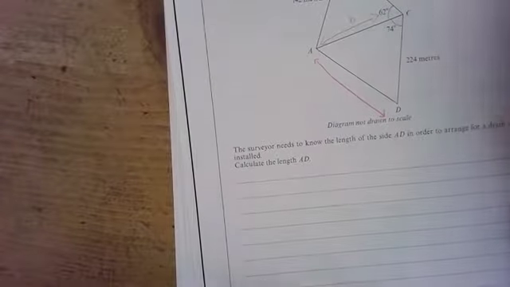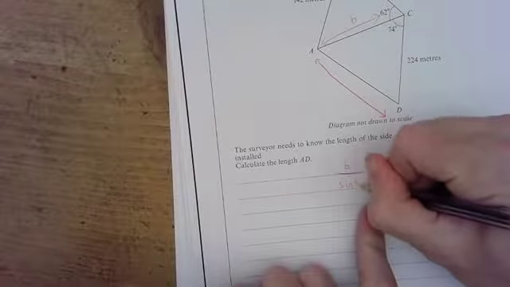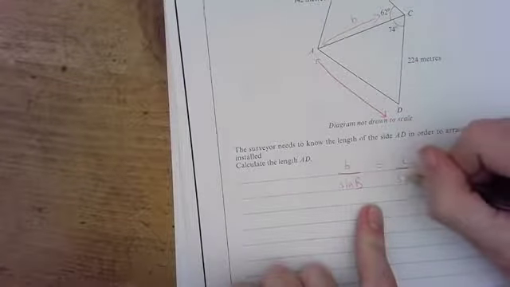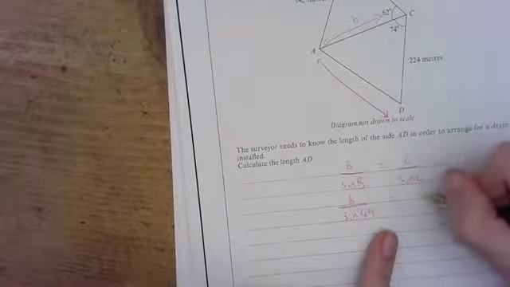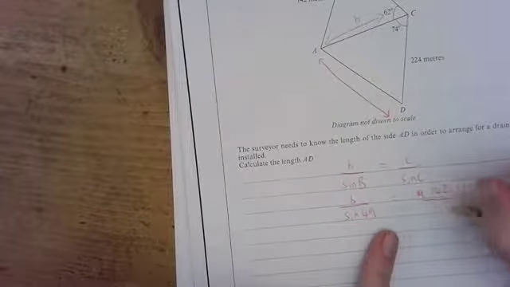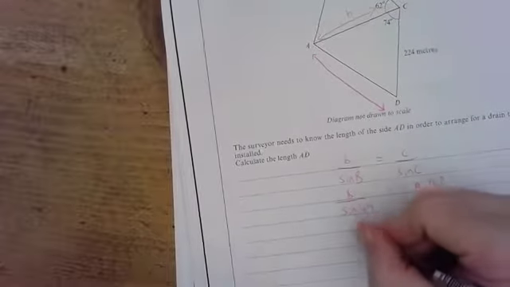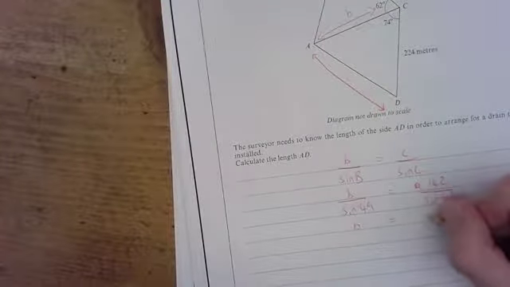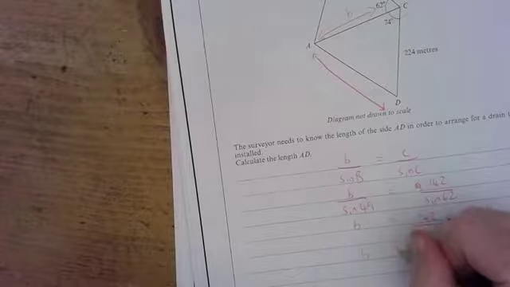Using the formula sheet, I know that I'd say little b over sine B is equal to little c over sine C. I'm now going to substitute that information in to get little b over sine 49 is equal to little c, which I know is 142, over sine 62. I'm now going to bring this divide by sine 49 over to the other side and say 142 over sine 62 times by sine 49 to work out what b is.